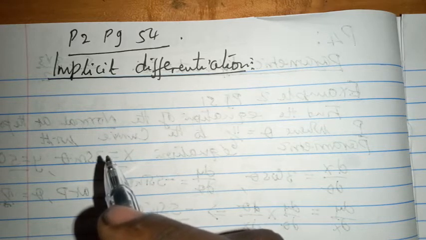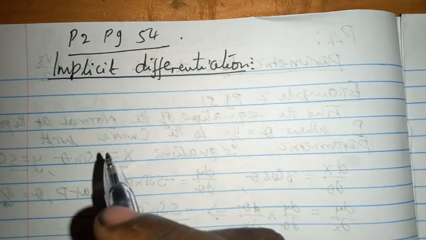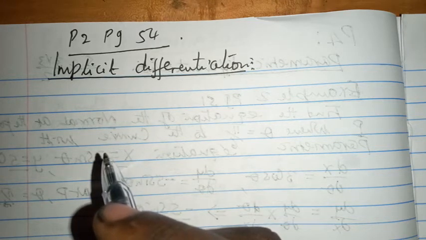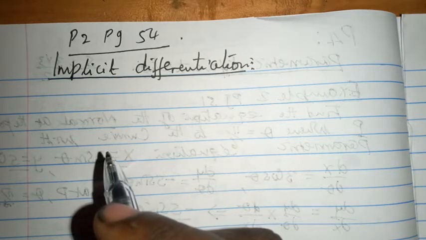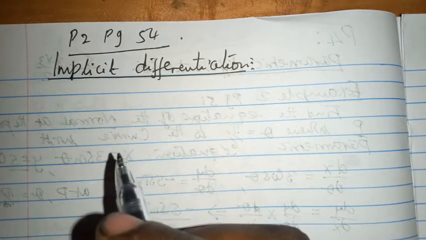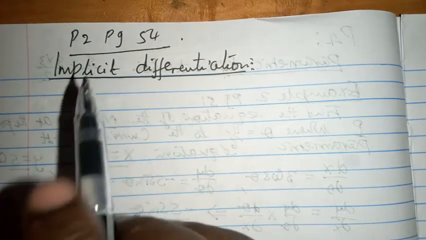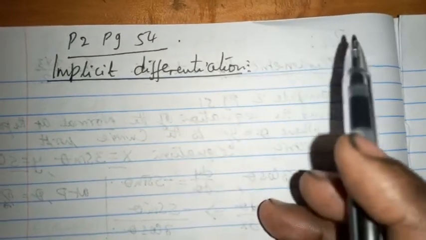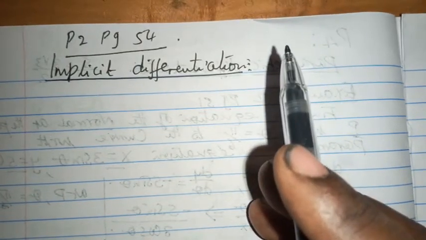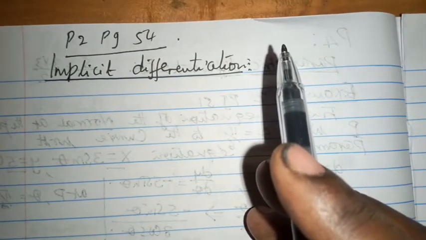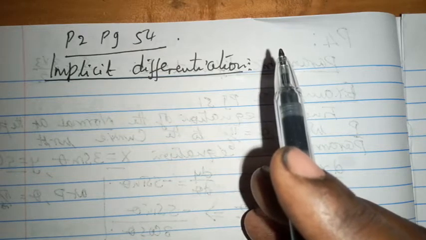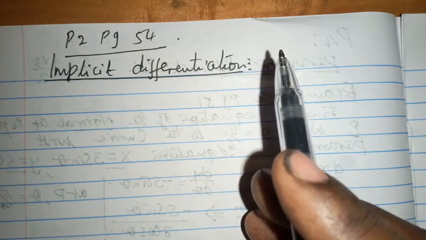And today I want to introduce a very important part of this topic, which is differentiation in Pure Mathematics 4. We are on page 54, and I want us to discuss implicit differentiation. Implicit differentiation is when you differentiate when the functions are mixed up.